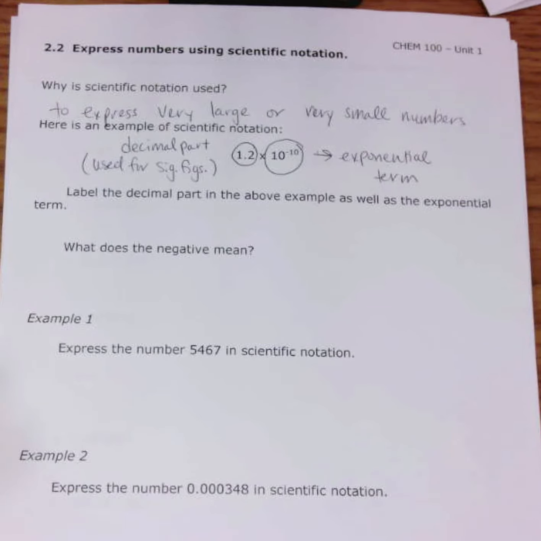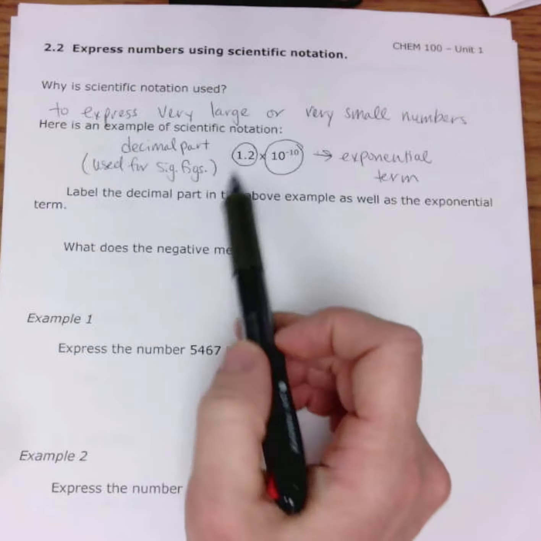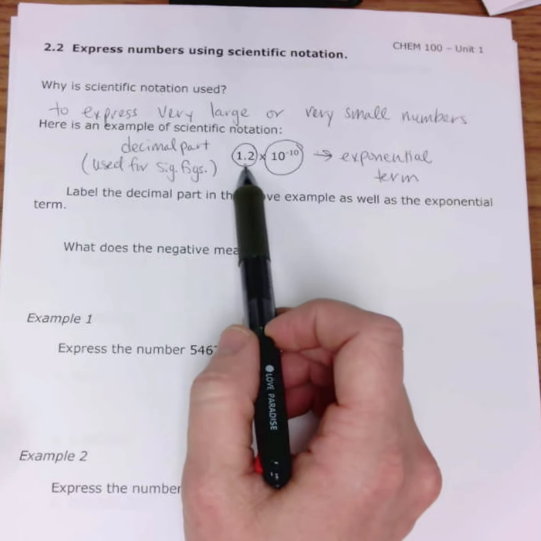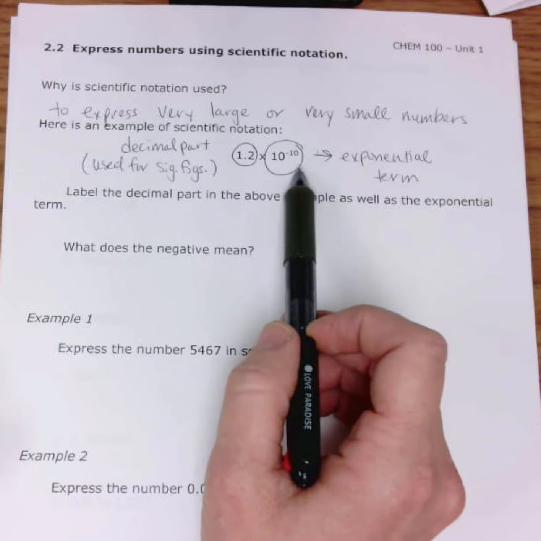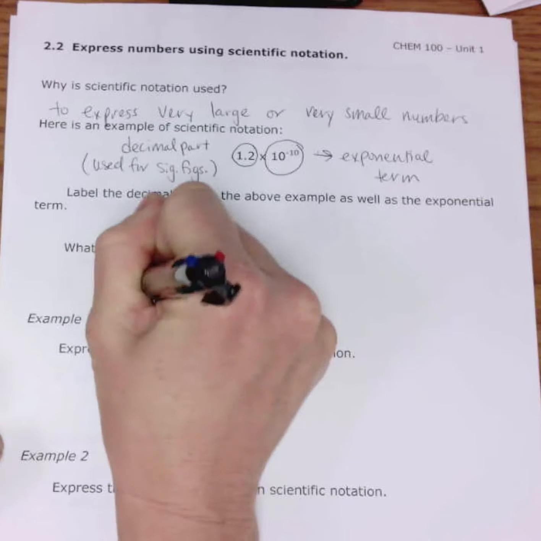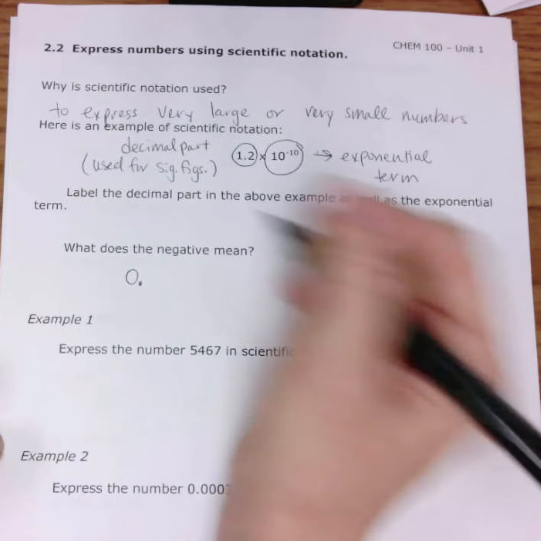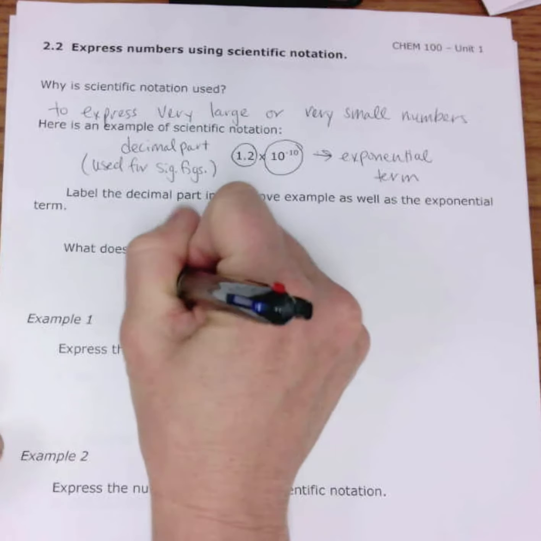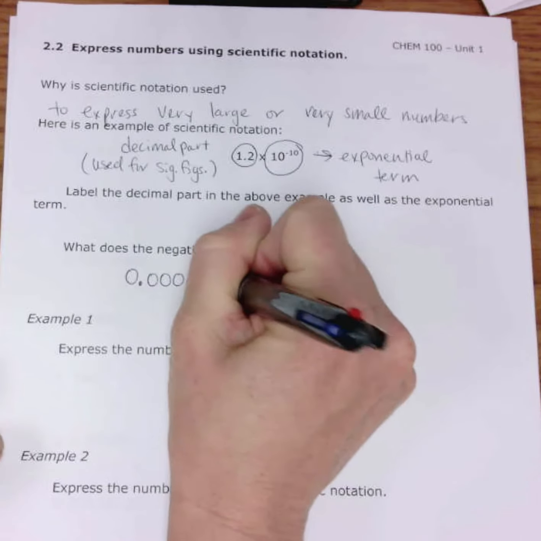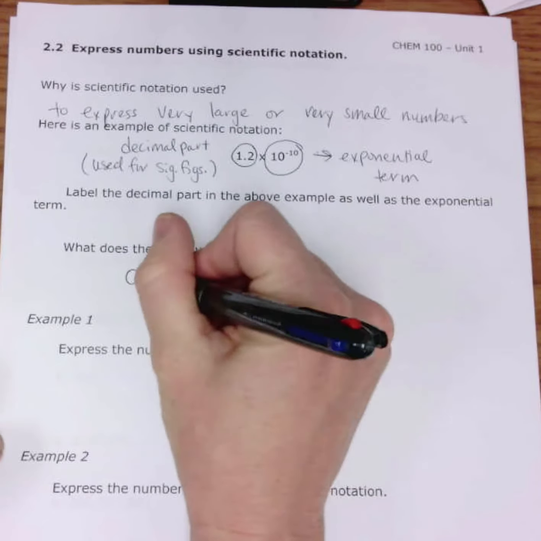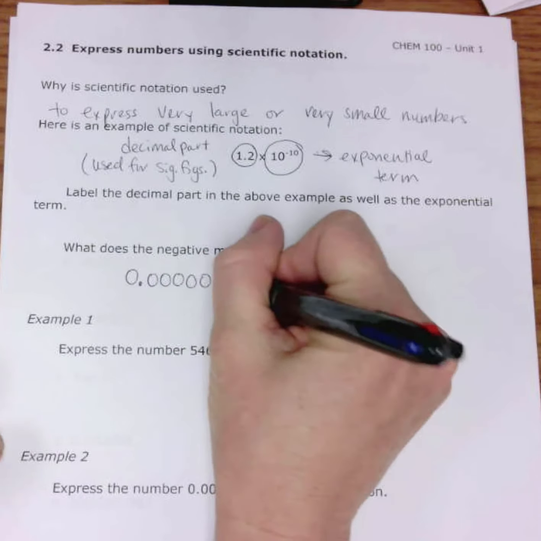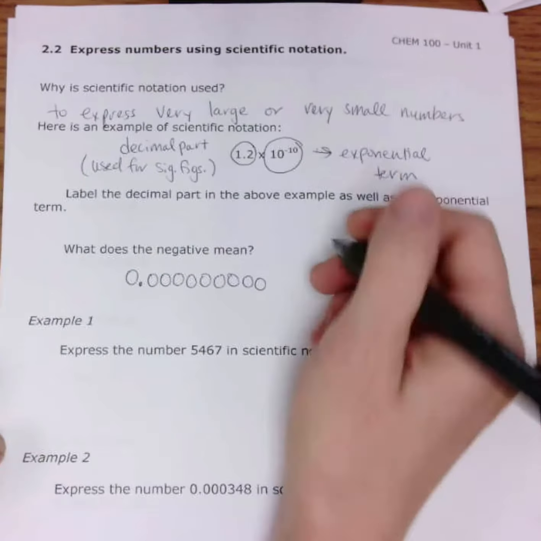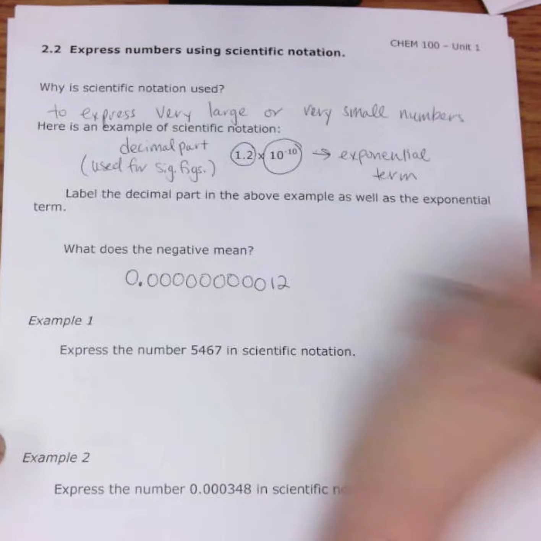So the negative, what does that mean? Well, this number is actually a really small number, 1.2 times 10 to the negative 10th. So that means that you have 0.000000000 and then 1, 2.